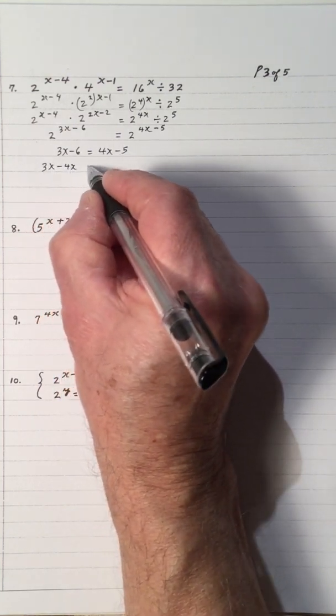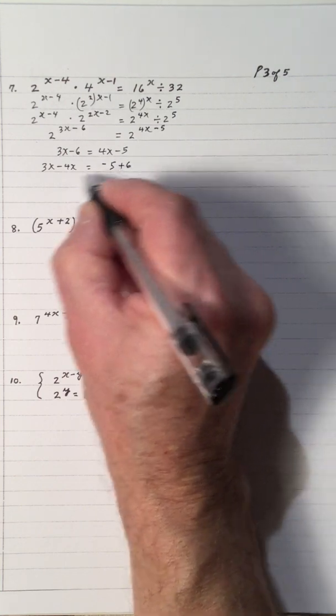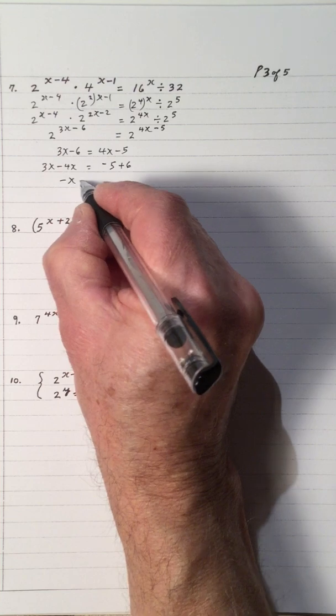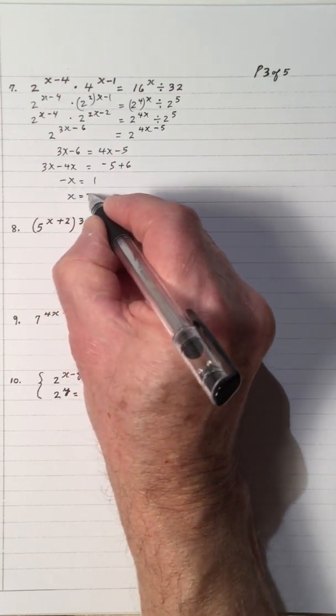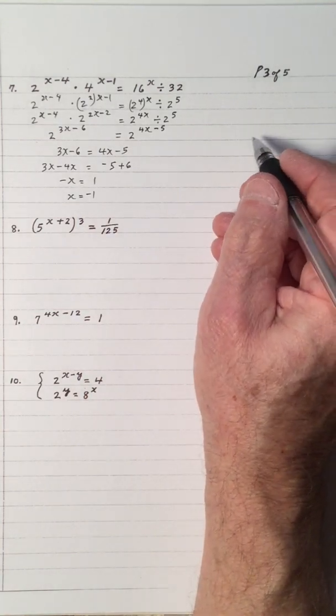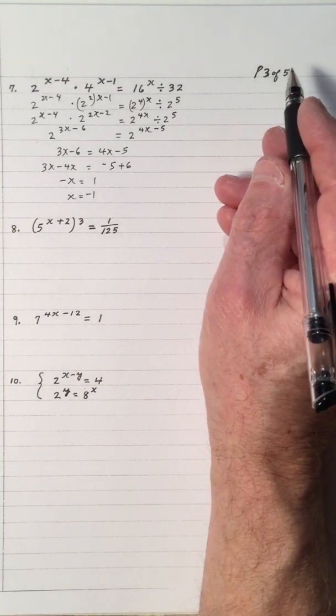And 4x goes to the left side, and the 6 goes to the right side. So negative x equals 1. Multiply by negative 1, x equals negative 1. Solution, x is negative 1. Again, sub it back in and check it to see if you're okay.